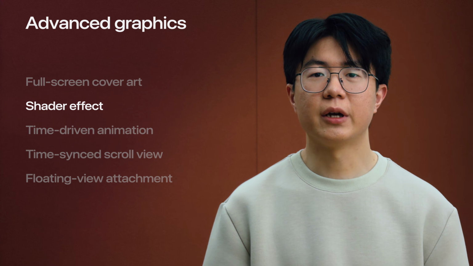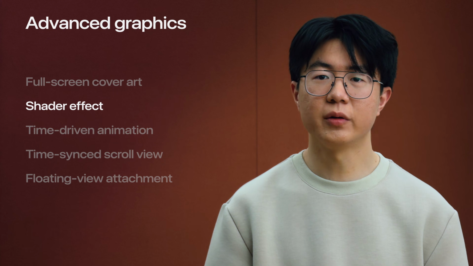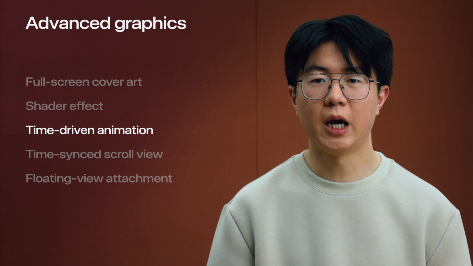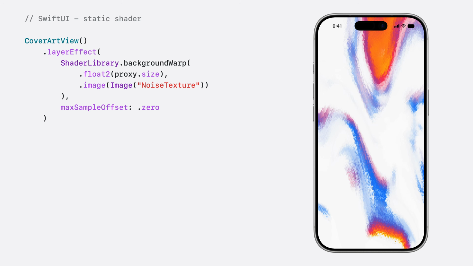Now I have a cool shader effect, but it's still frozen. I need to make it move. That's where time comes in. Different from SwiftUI's transaction-based animation, shaders are stateless. They have no memory of the previous frame. The output relies only on the parameters. So if I want animation, I need to pass in a value that changes over time.